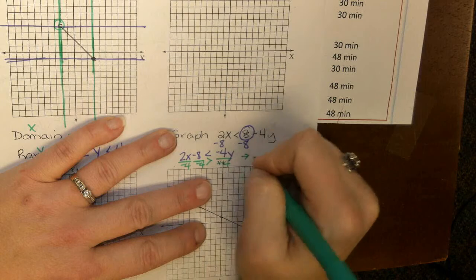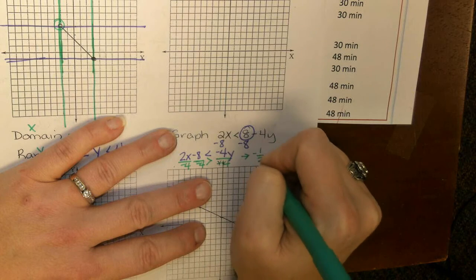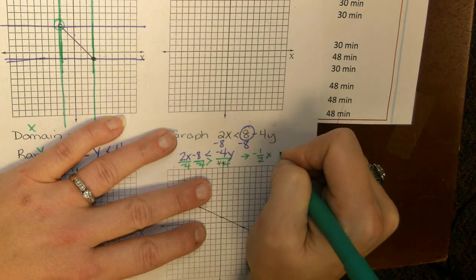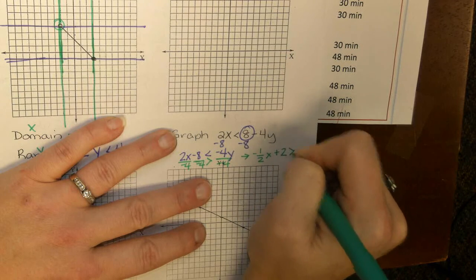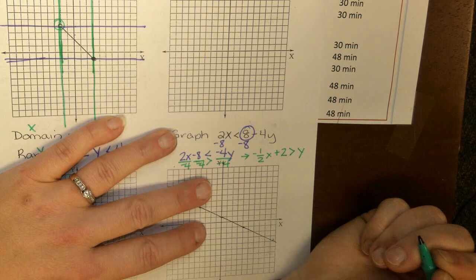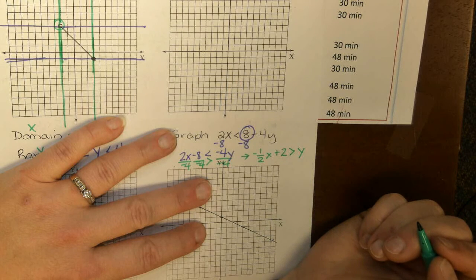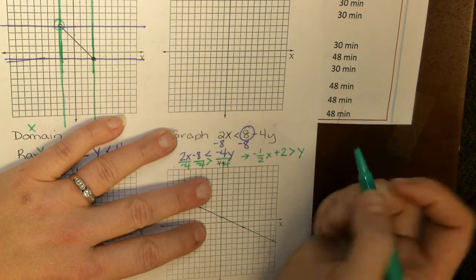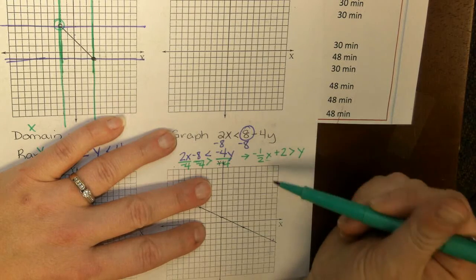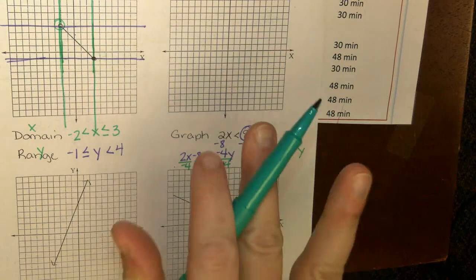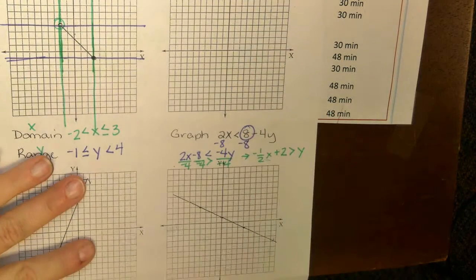And this becomes -1 over 2x plus 2 is greater than y. So, because the y is on this side, can we rewrite this and flip the whole thing so that the y is on the correct side?